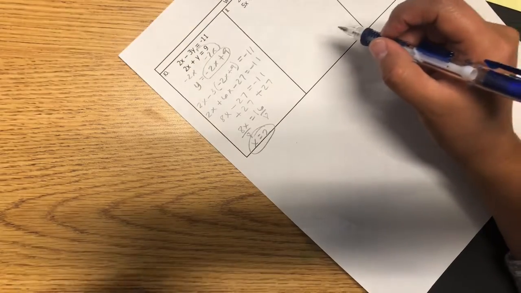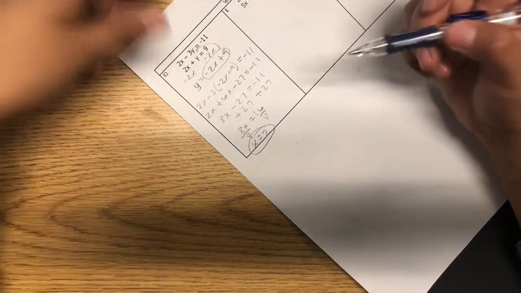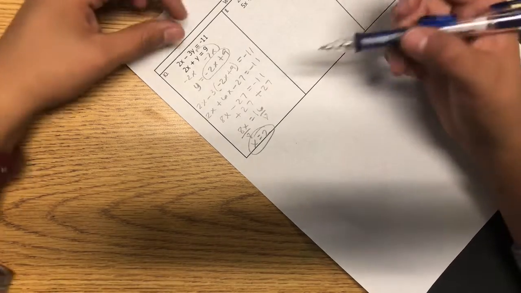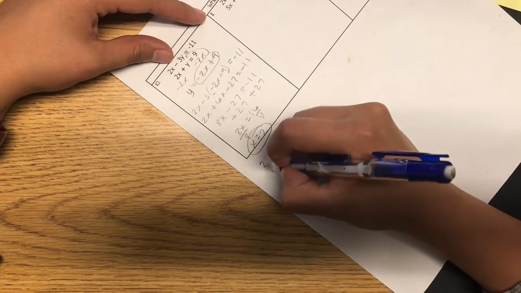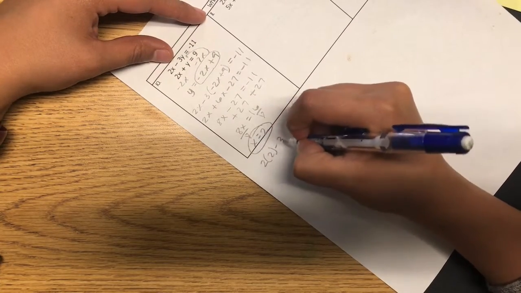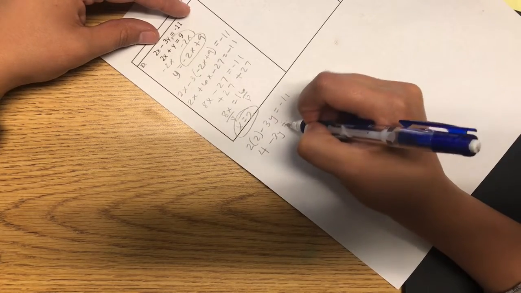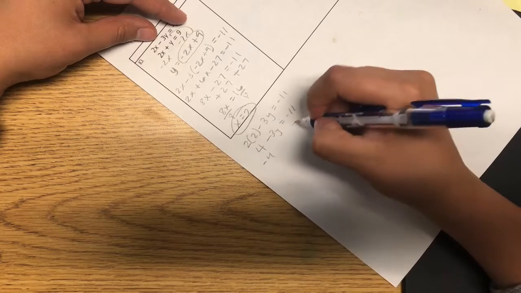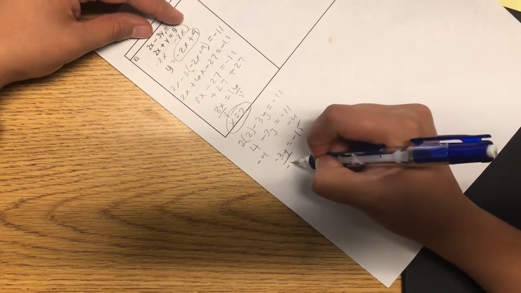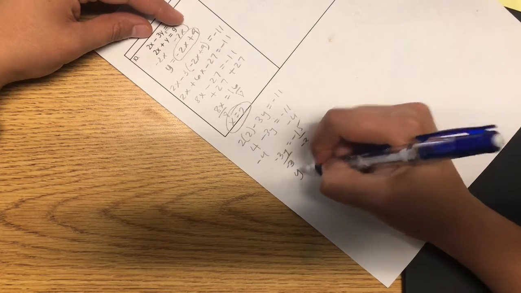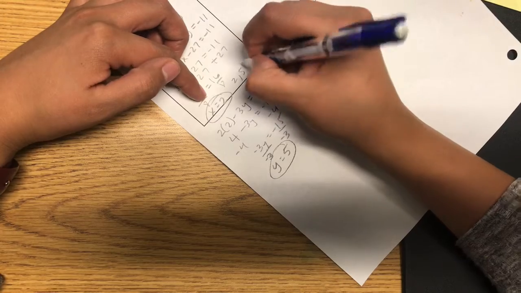To solve for the y value, I'm going to take that 2 and substitute it back into one of the x's in the original equation. Again, it does not matter which one. If I substitute it in for the first one, I would rewrite 2 times 2 minus 3y equals negative 11. 2 times 2 is 4 minus 3y equals negative 11. I would subtract 4, so negative 3y equals negative 15, where I divide by negative 3, so y equals positive 5. So my coordinate ends up being (2, 5).